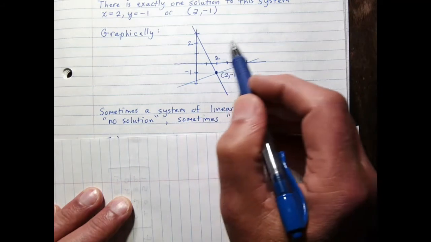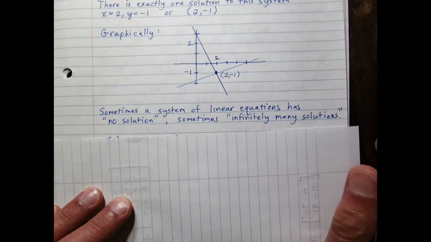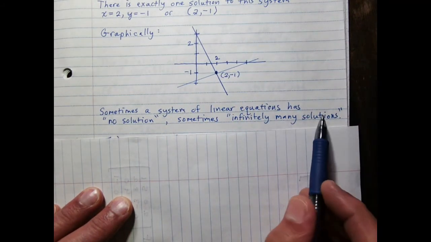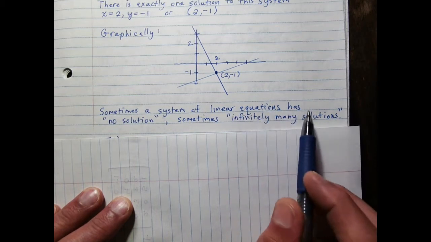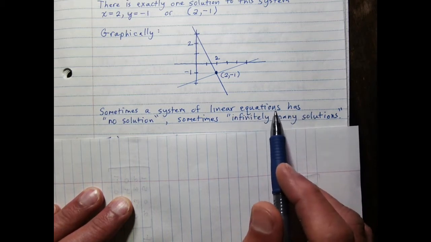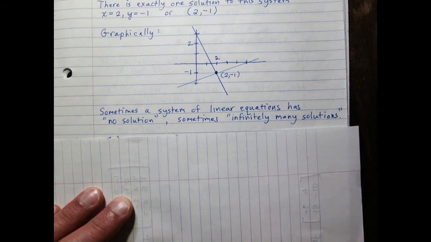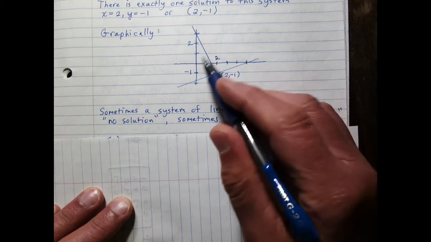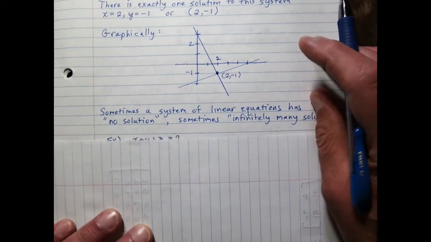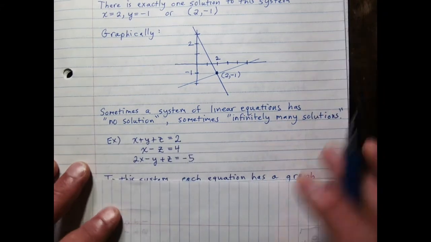It means the two lines coincide, they match up exactly. In our course, infinitely many solutions is going to be incredibly interesting because we're going to talk about what happens in 2, 3, 4, and higher dimensions. And the situation gets quite a bit more complicated than what you see in the two-dimensional XY plane situation.